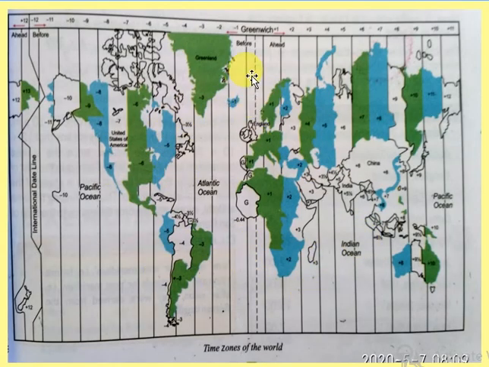This is the time zones of the world. Here are Greenwich and the international date line, and how much time is added. You can have a look and find out more on the internet about these time zones.